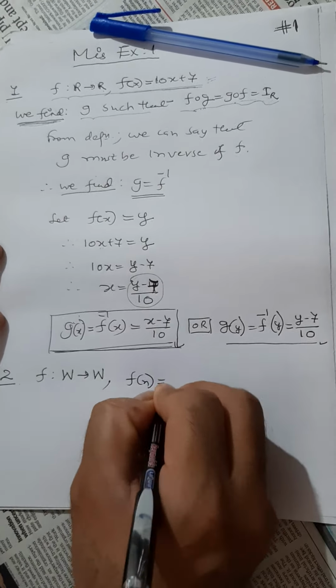We show that f is invertible. So we show that f is one-one and onto, that's bijective. We show this much. If you can show that f is one-one and onto, then f must have an inverse, and that's called an invertible function. That's the first part we do here.